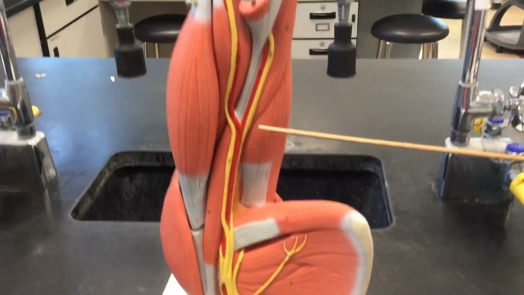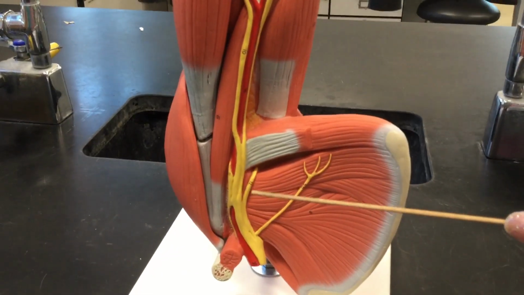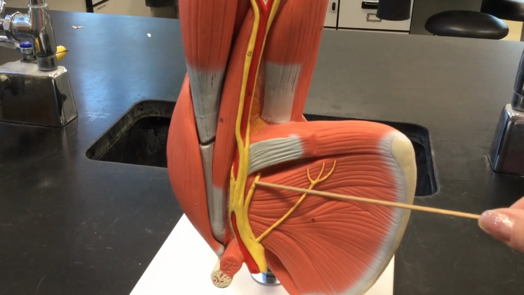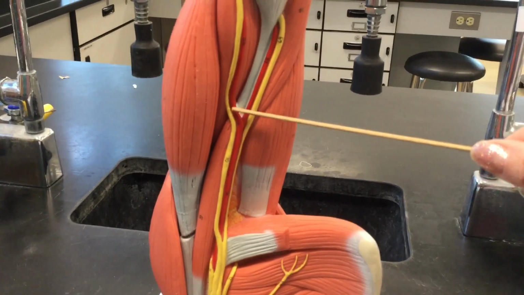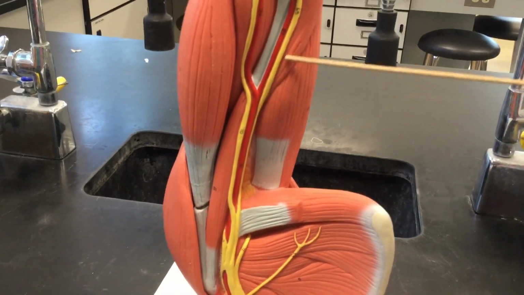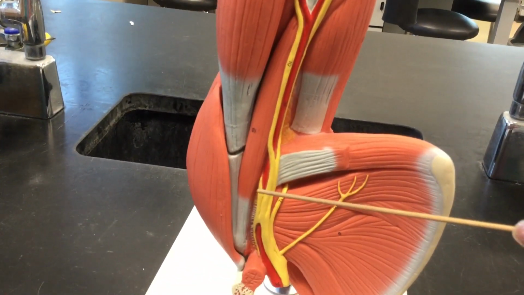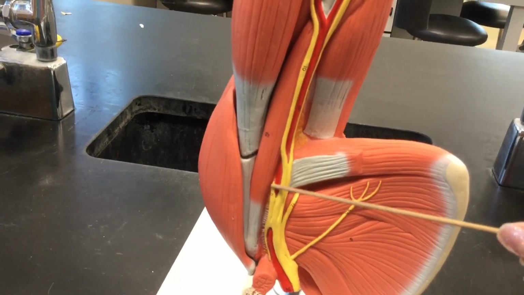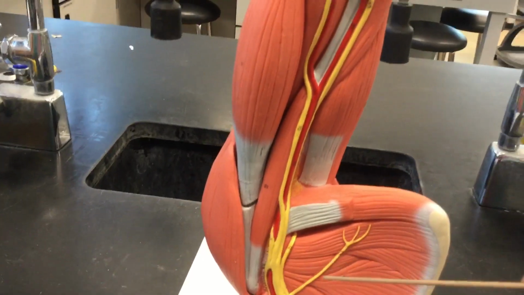Again, here is our axillary nerve. This is our median nerve and ulnar nerve. Now this branch over here is the musculocutaneous nerve.